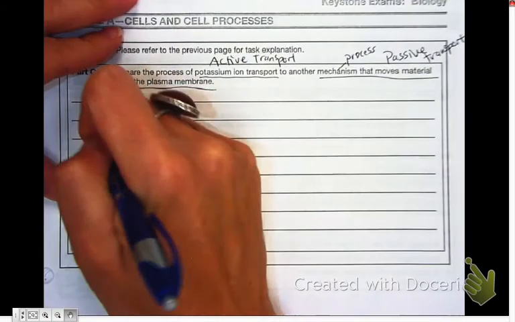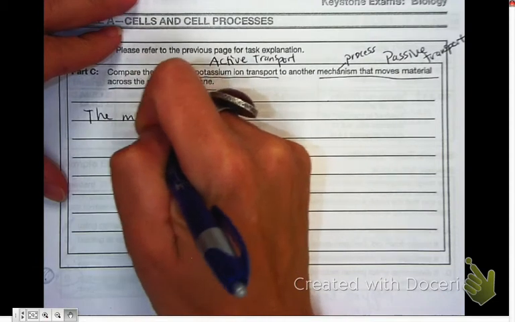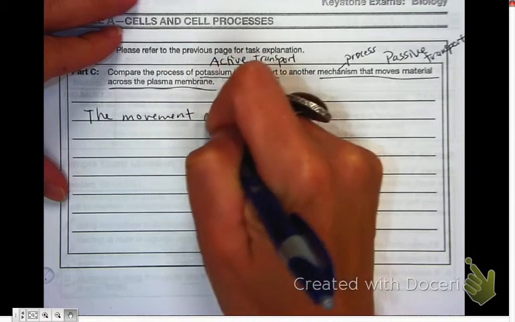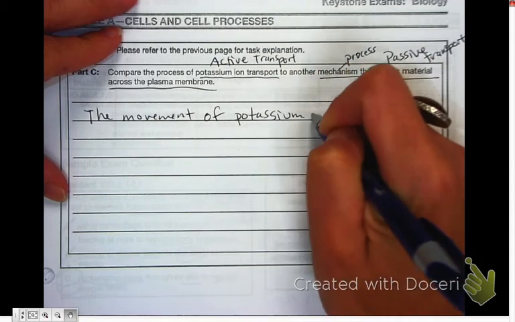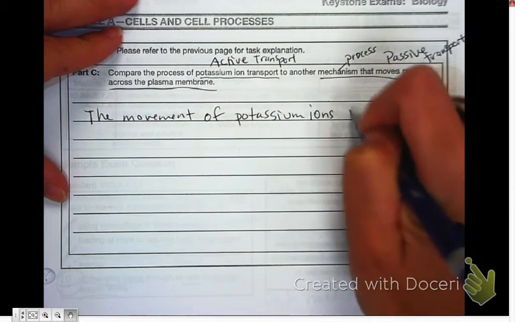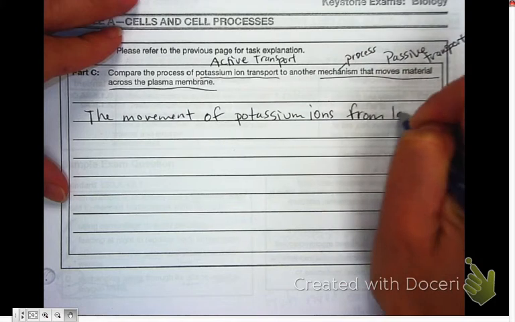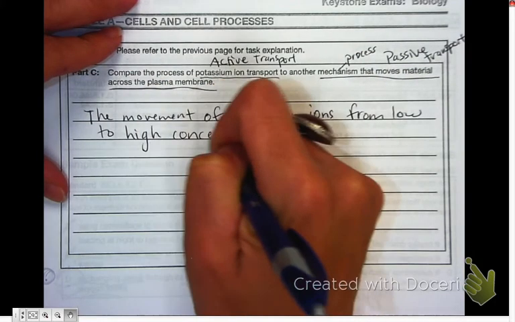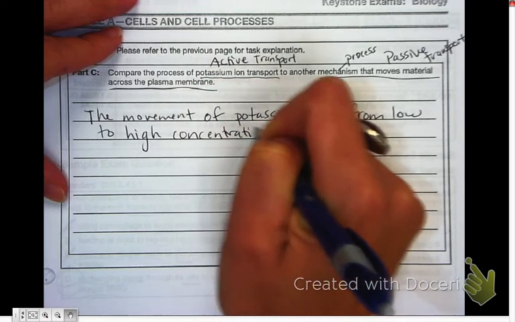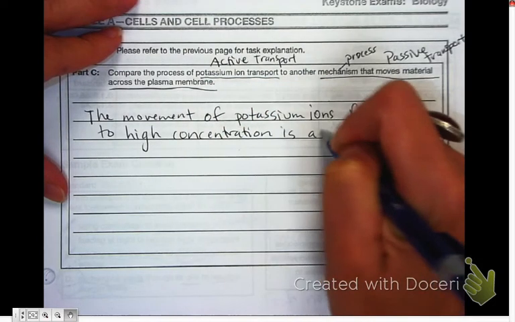So the movement of potassium ions from low to high concentration is active transport.